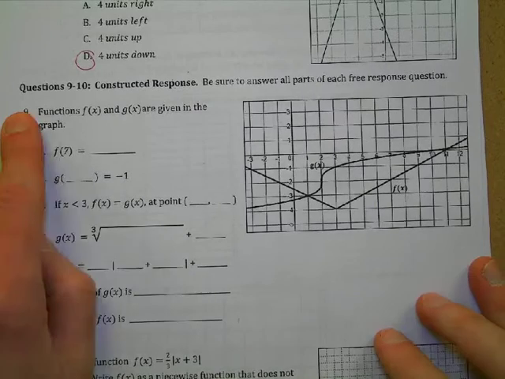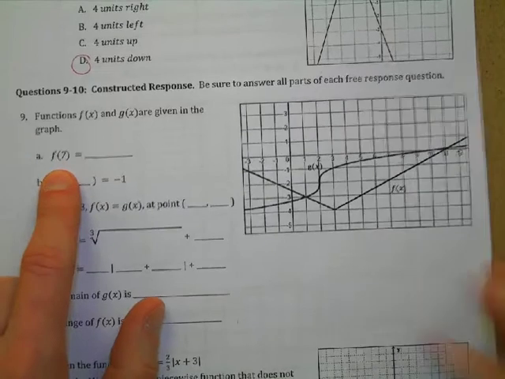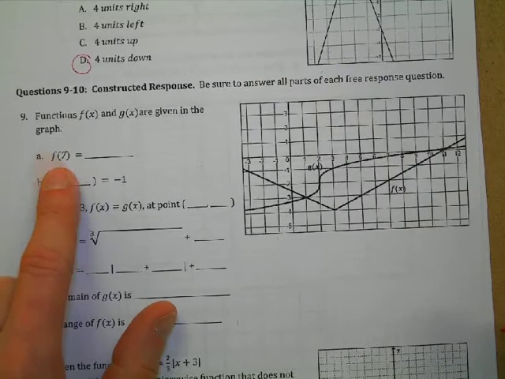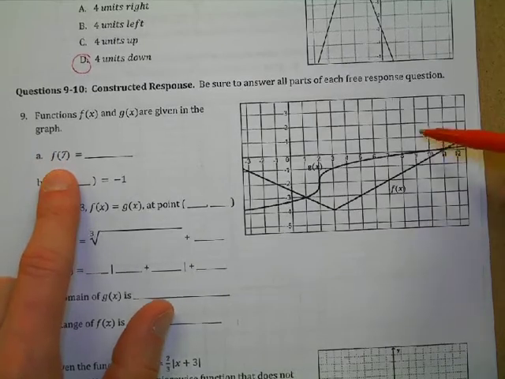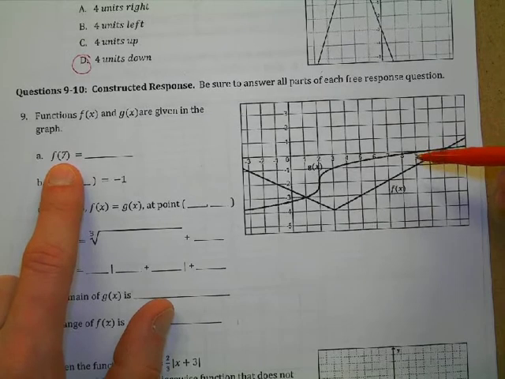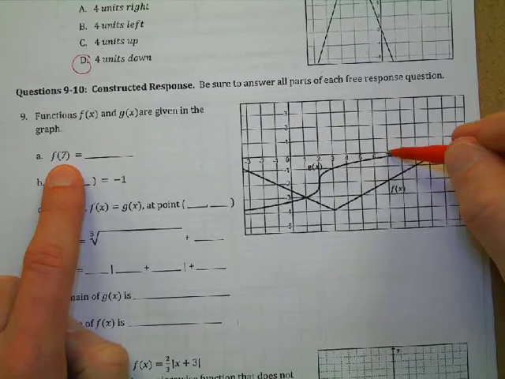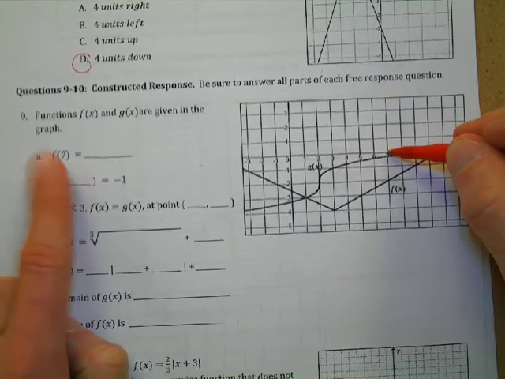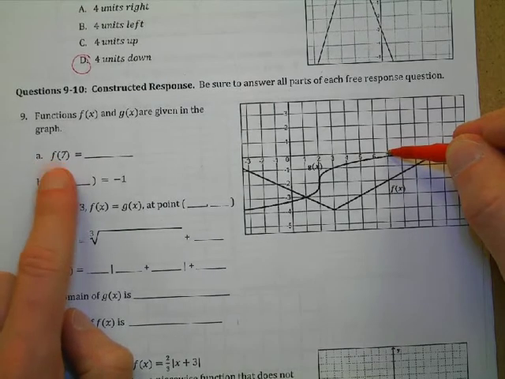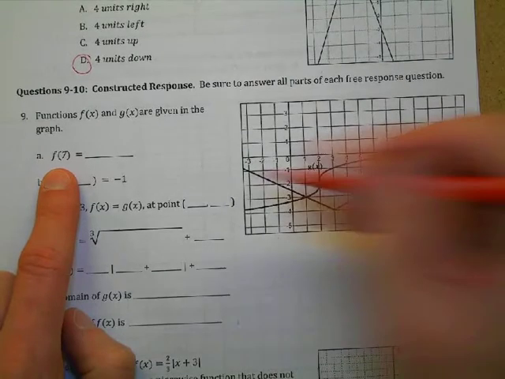Number 9. The functions f of x and g of x are given in the graph. Okay, A asks us to find f of 7. How can we use our graph here to find f of 7? It's just right there. So 7 is an x or a y value? It replaces an x, right? So it's an x value. So we'll go to the 7 on the x-axis here. What is the value of f at 7? No, -2. You see, guys, right here, -2, right? There's f of x at 7, it's -2, so the answer is -2. Okay?